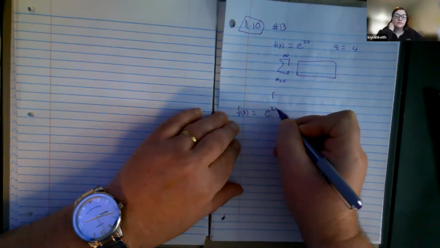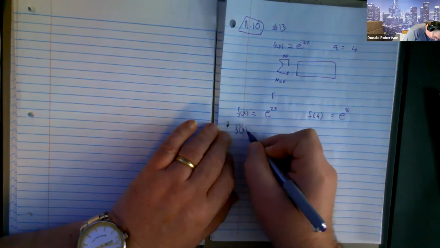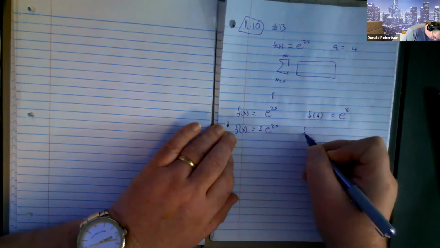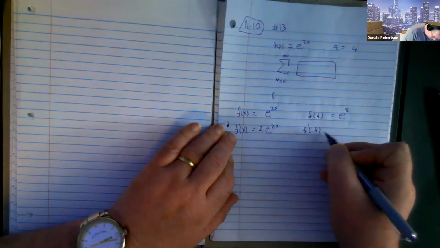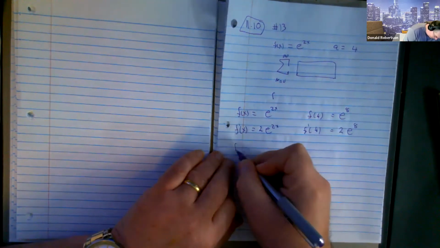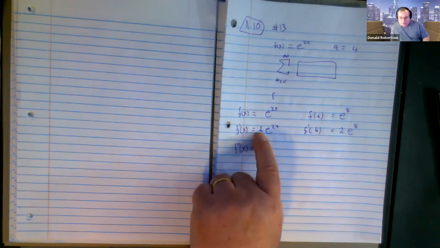Here is the original function. The value of the function at 4 is e to the power of 8. If you find the first derivative, you'll get 2 e to the 2x, and f dashed of 4 ends up being 2 e to the power of 8. You then do the second derivative, and don't call this guy 4.